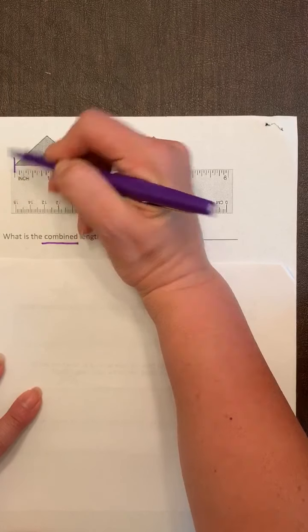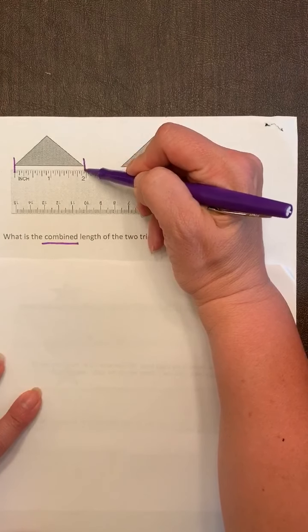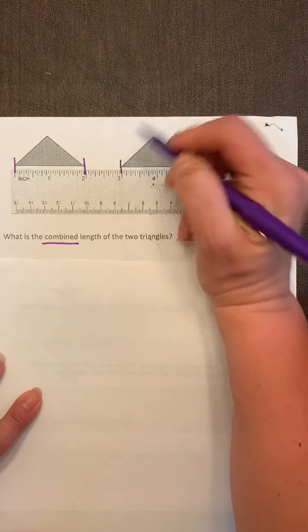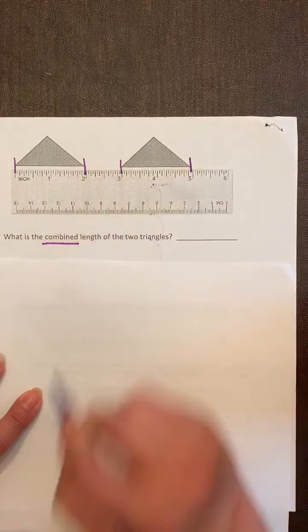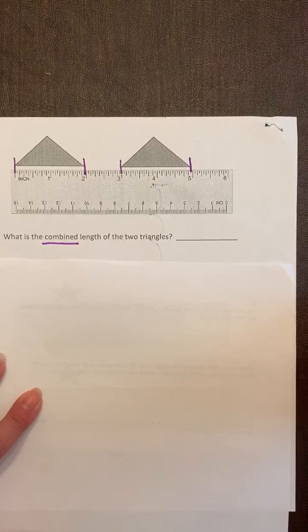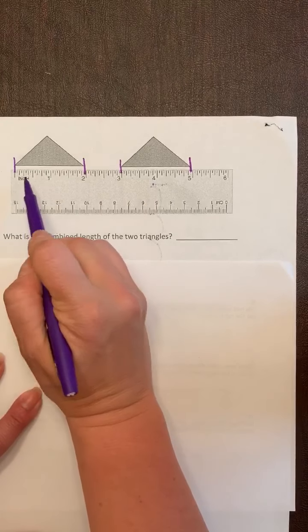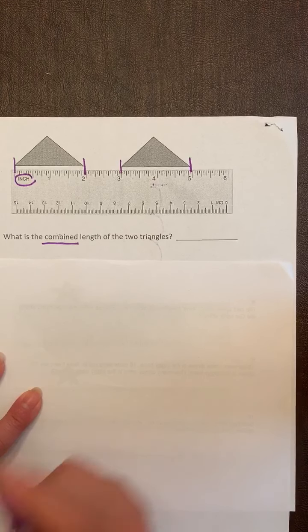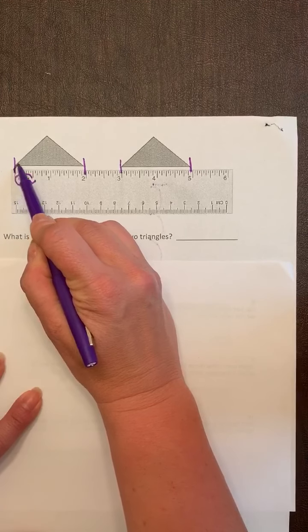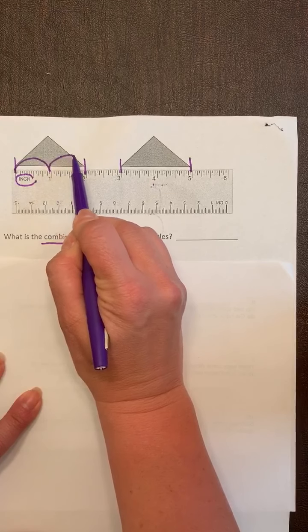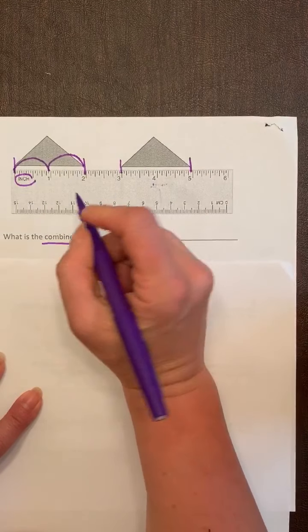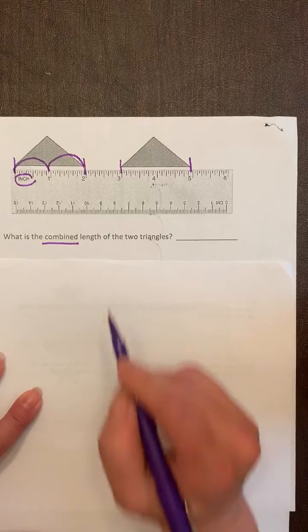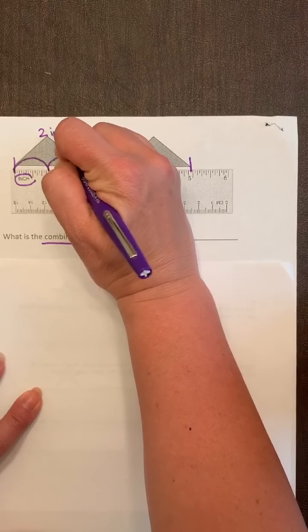My beginning mark, my ending mark. My beginning mark, my ending mark. Remember, it's to the closest or to the nearest inch line, okay? So we are measuring in inches if you look on the ruler. Now let's count our hops. 1, 2. So the length of the first triangle is 2 inches.